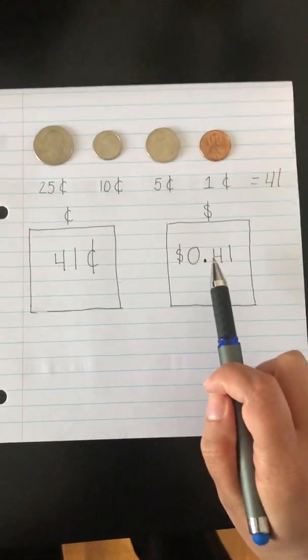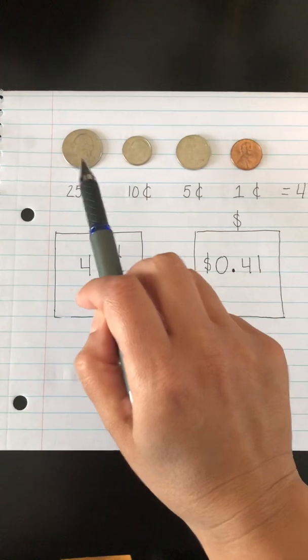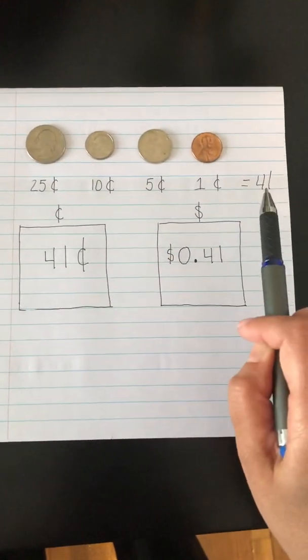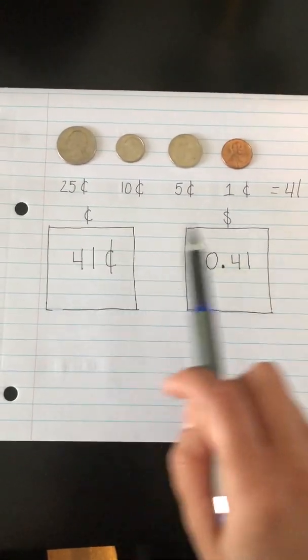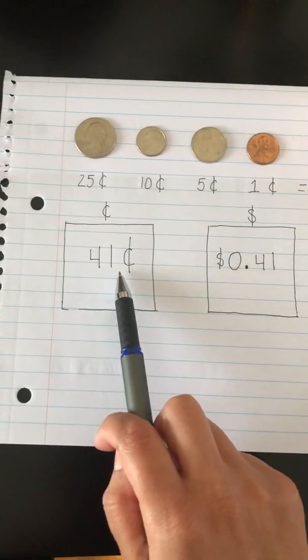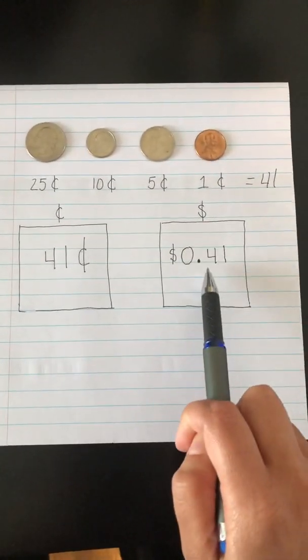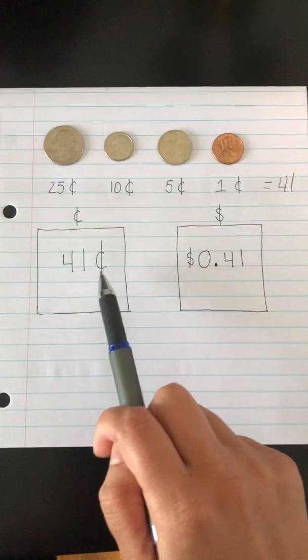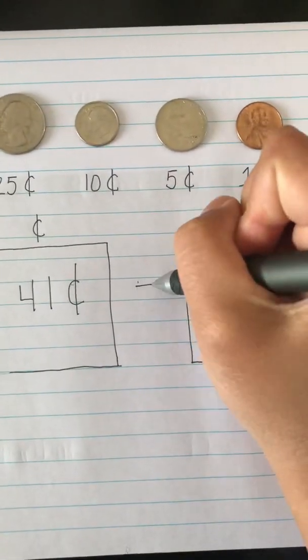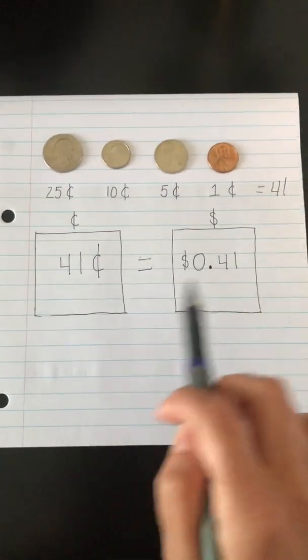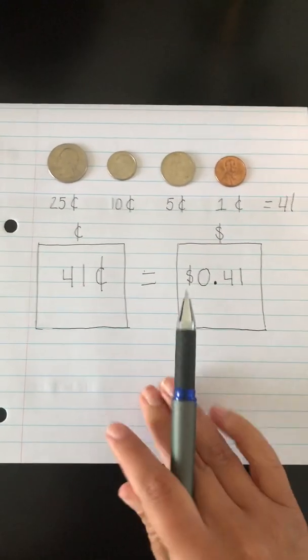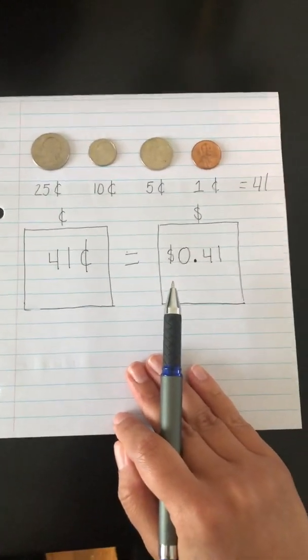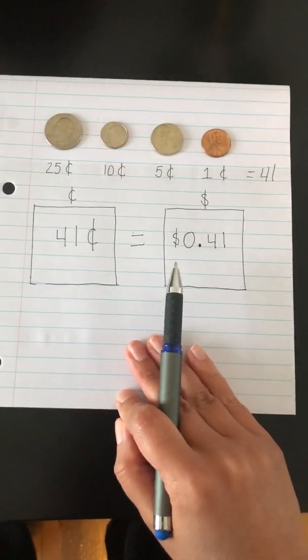So, as I was saying, we learned how to count money, we found a total, and then we wrote them in two different forms. We wrote them using the cent symbol, and we wrote them using the dollar symbol. Both of these, I'm going to put the equal sign in the middle. They equal the same amount. They are just written in two different forms. All right? And that's exactly what you're going to do with your assignment today.